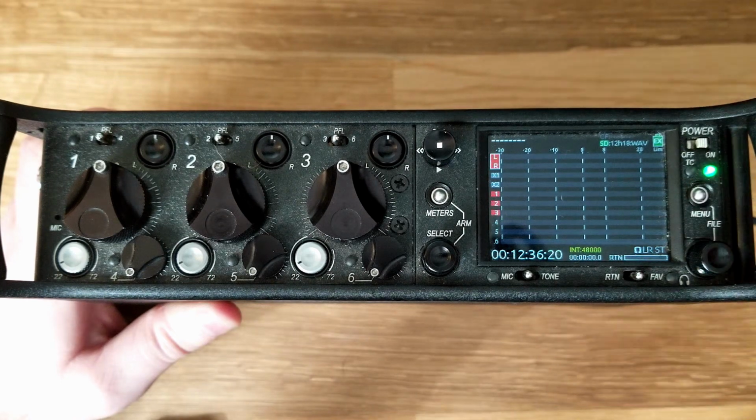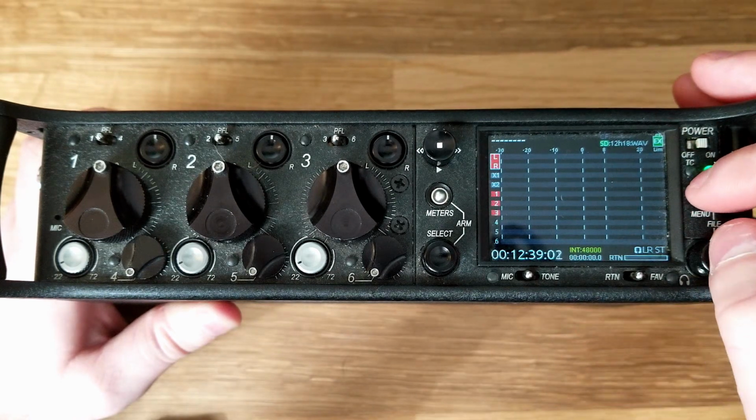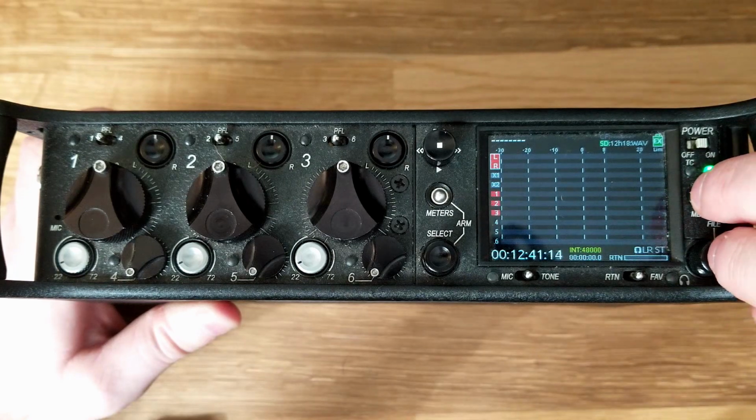And it sounds like we're dealing with some sort of compressor or something outside. Oh, it stopped. Awesome.